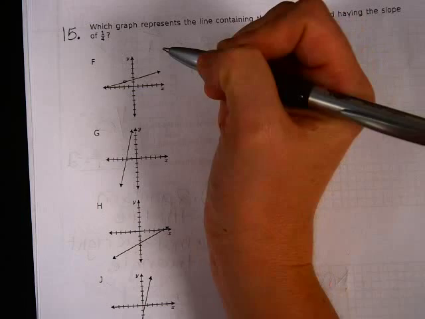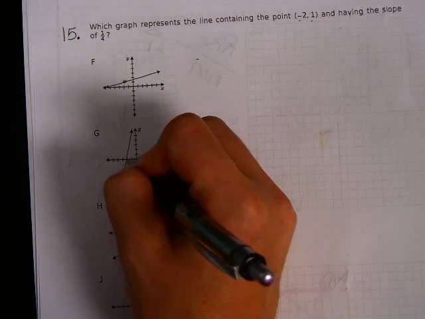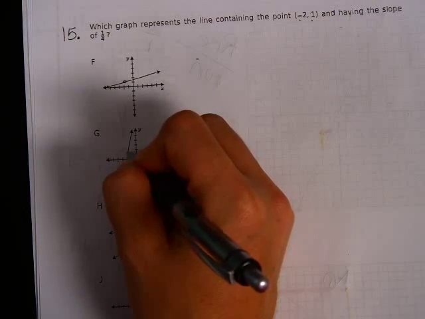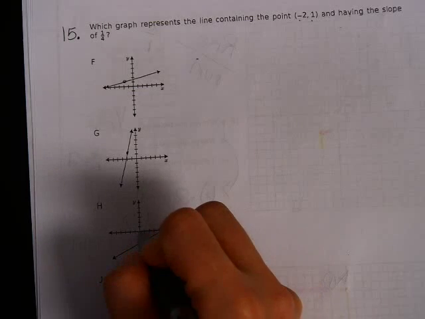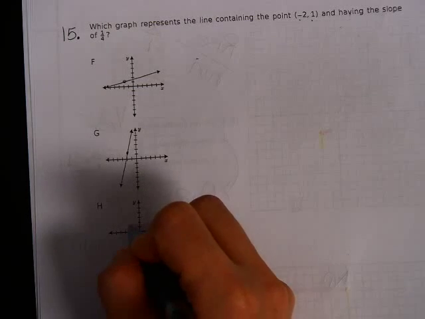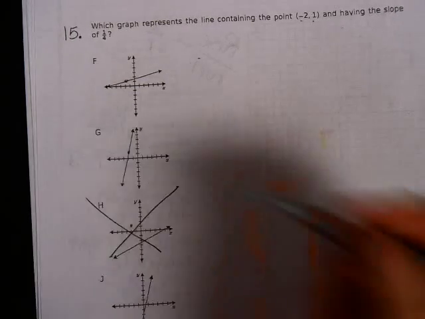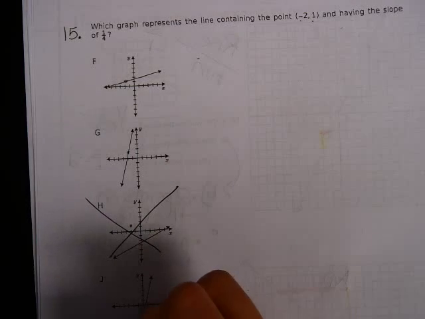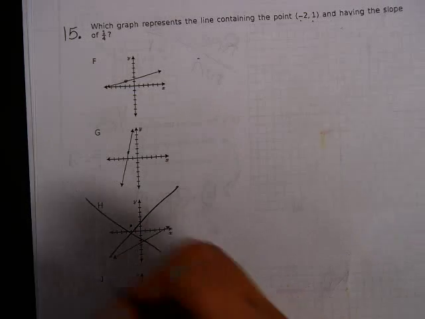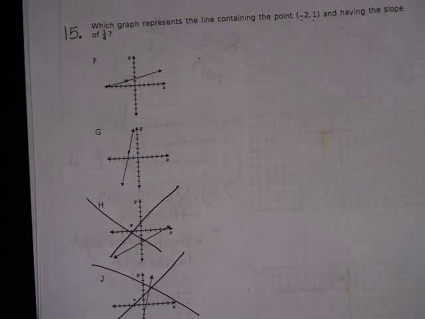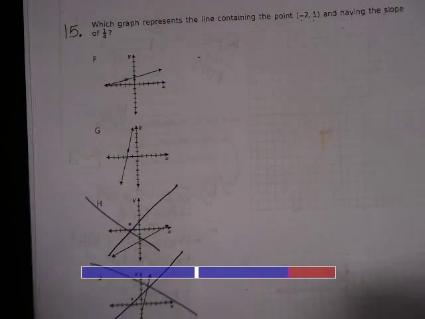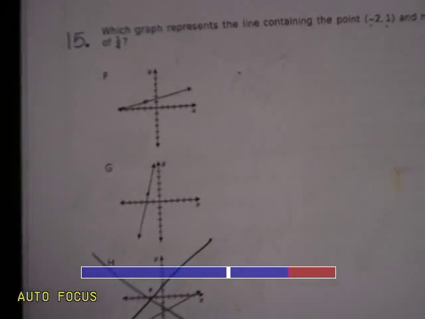This one does. Oh, that one does. Nope, that one doesn't contain the point. Nope, doesn't contain the point either. So now we're down to F and G.